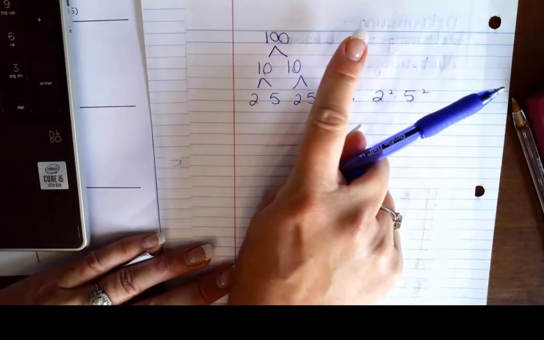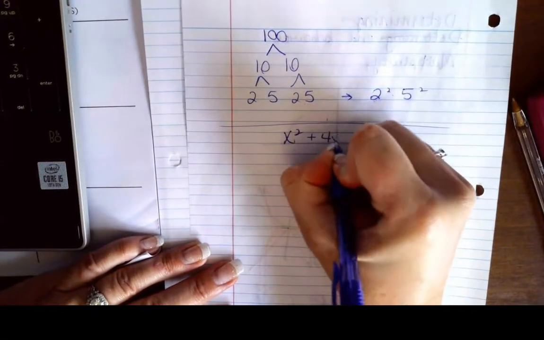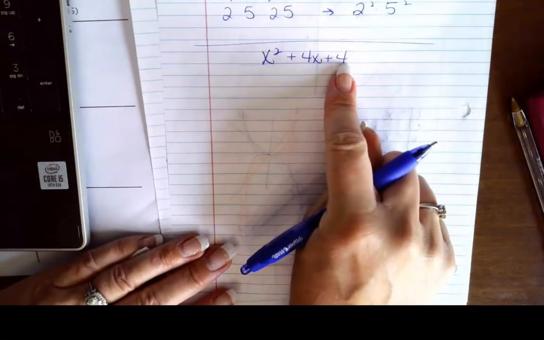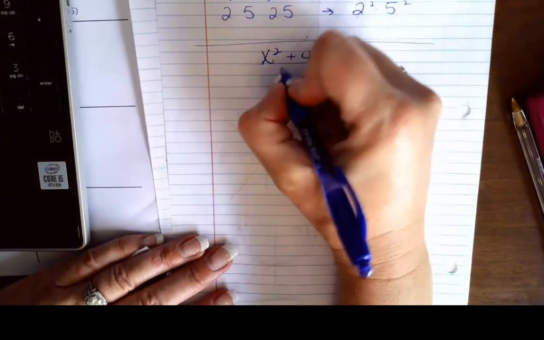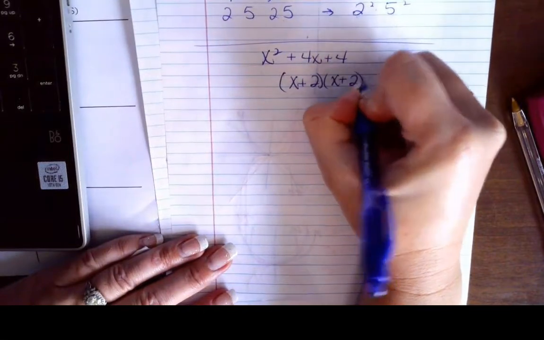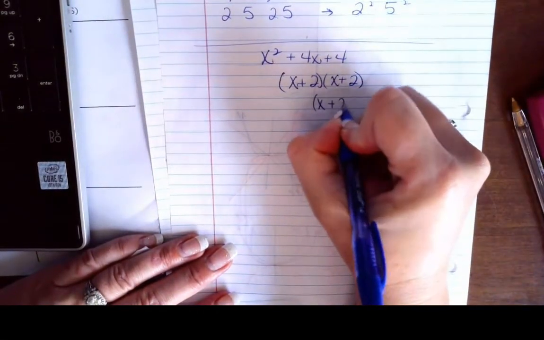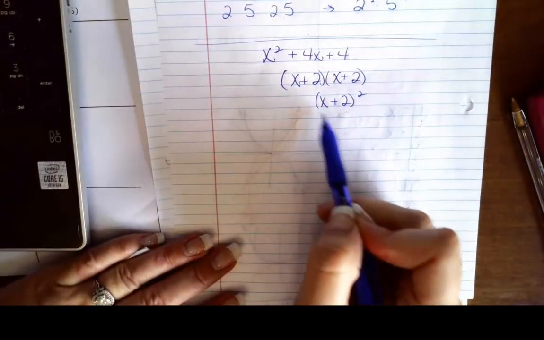So this is arithmetic. Well, what happens if I show you something like x squared plus 4x plus 4? Well, I can factor that. What are two numbers that multiply to 4 and add up to 4? Well, that's going to be x plus 2 times x plus 2. And I'm too lazy to write it that way, so I say x plus 2 squared. So what you have is multiplicity.